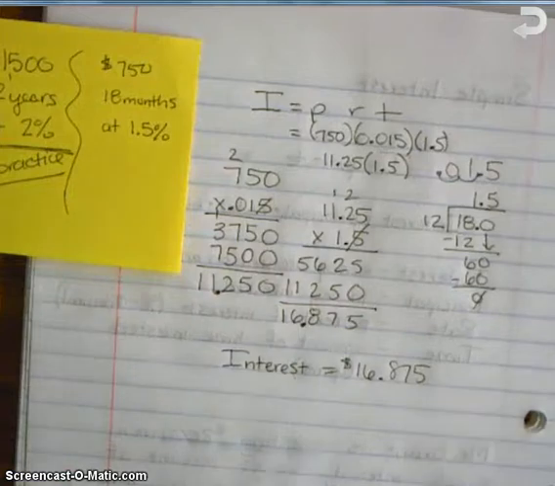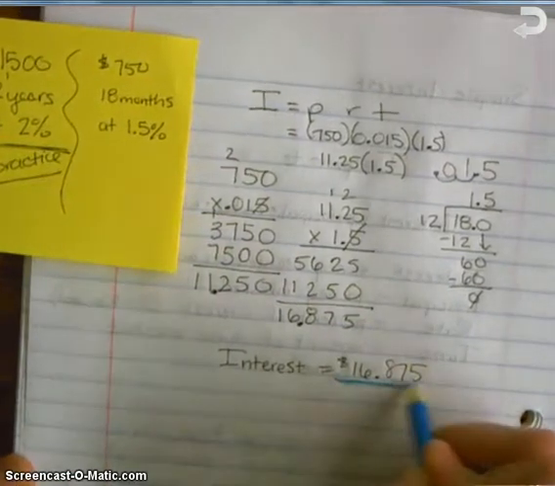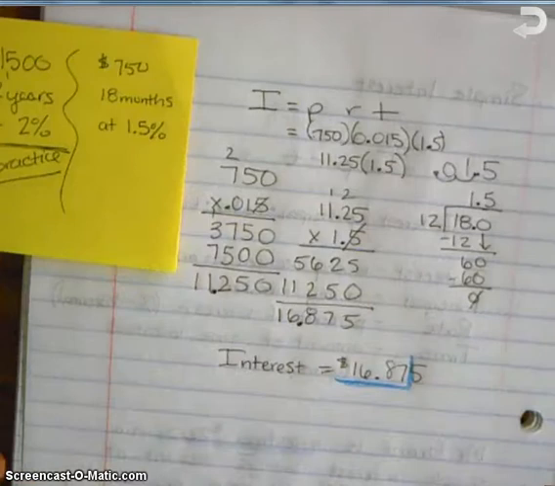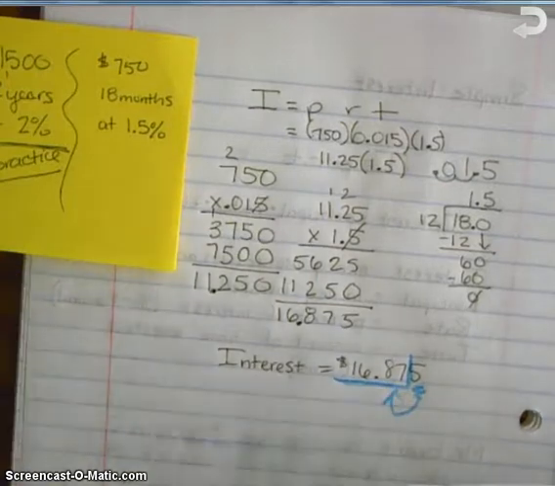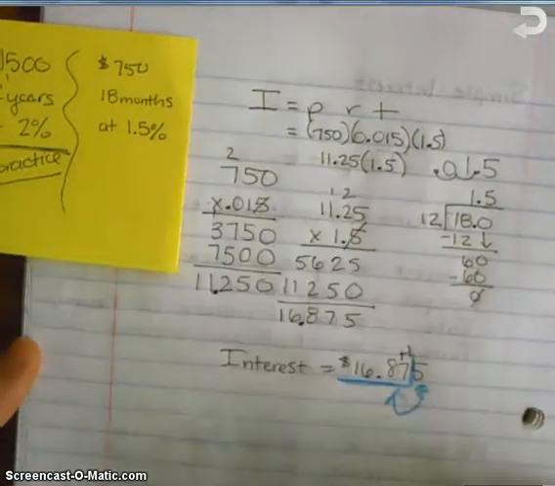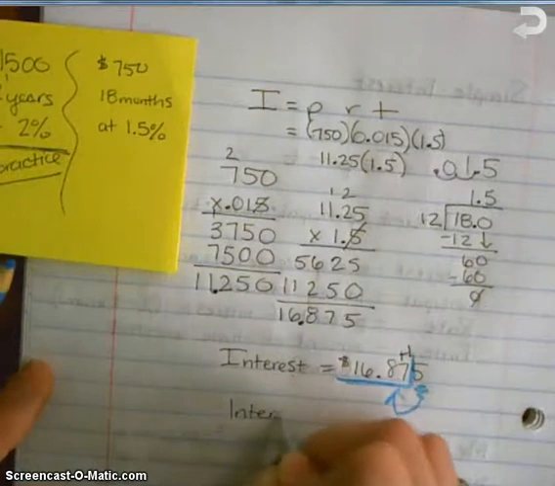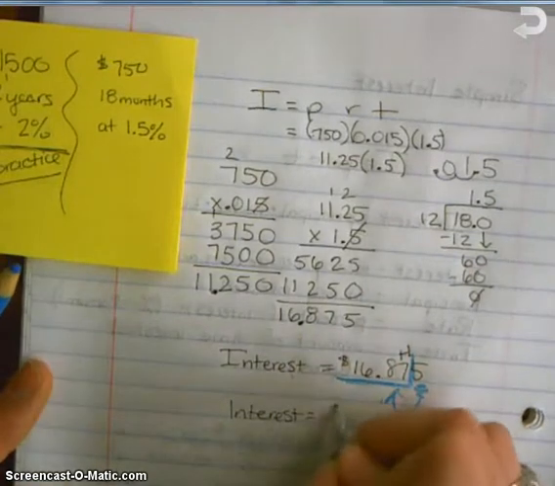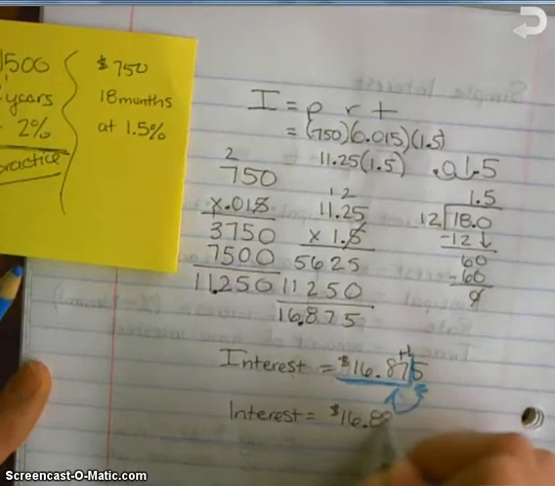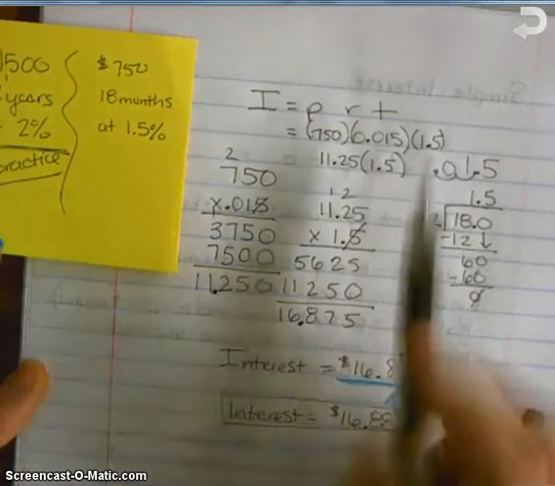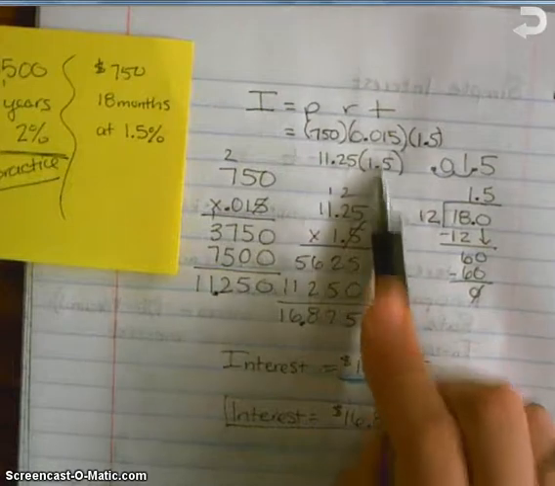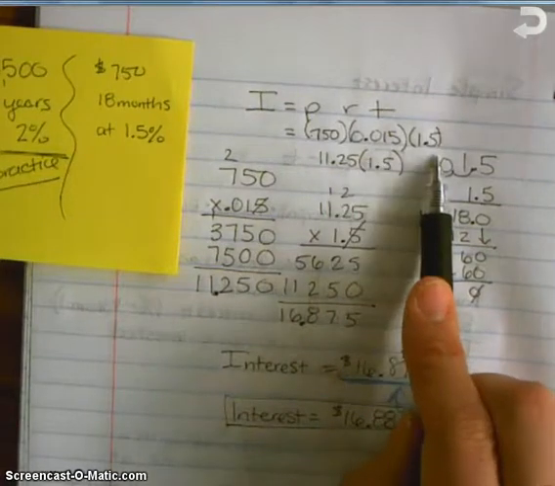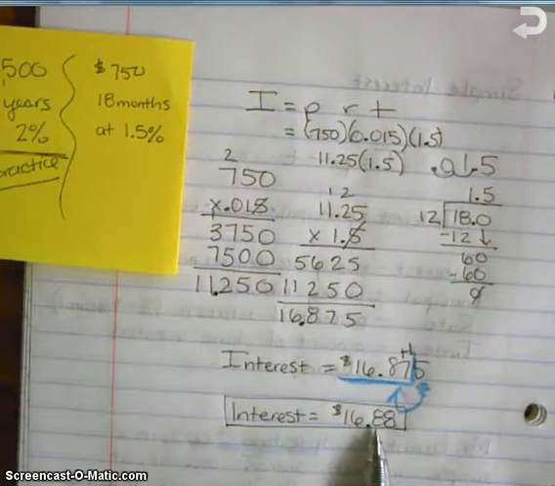So let's talk about how to do this again. In case you forgot, money only goes to the hundredths place. So I have to round, either round down or round up. And since this is a 5, that's going to tell me what to do to the 7. Since it's a 5, that tells me I add 1. So my interest equals $16.88. So the interest on the $750 investment at a rate of 1 5/10% for 1.5 years is $16.88.